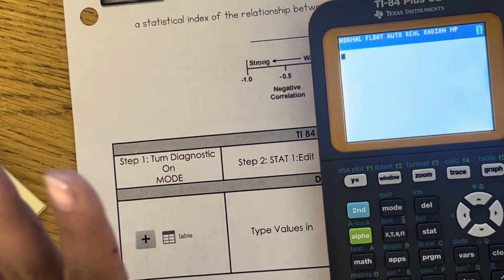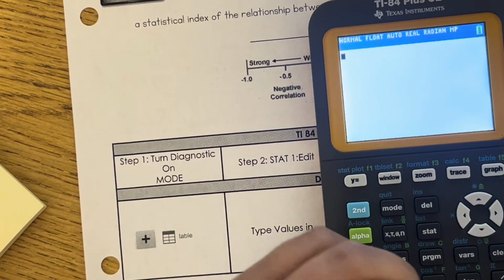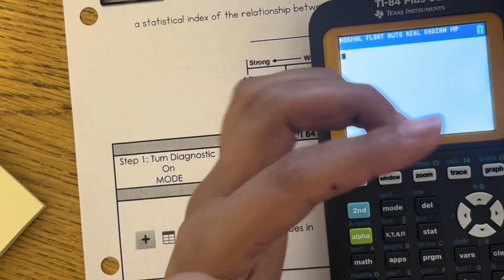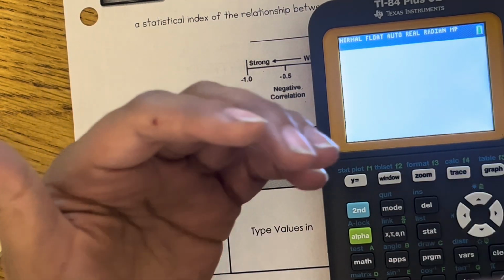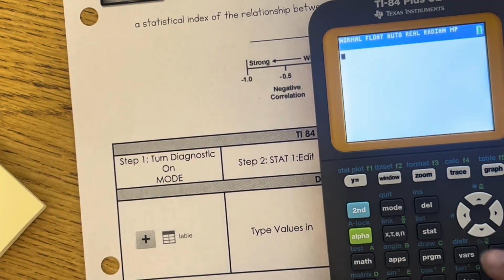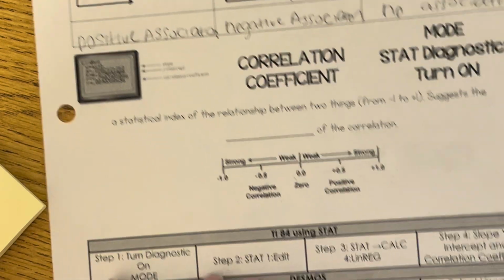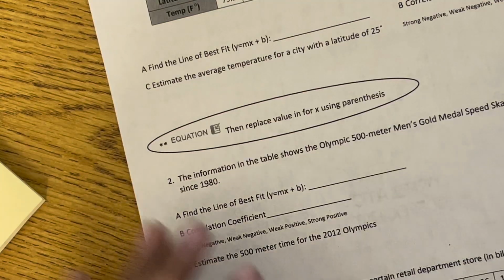So all you do is hit clear. Now, if you reset your calculator, like if you do 2nd + 7 1 2, then you have to turn on the stat diagnostic over and over again. So that's the only kicker about using TI84s. And then let me show you an example here.